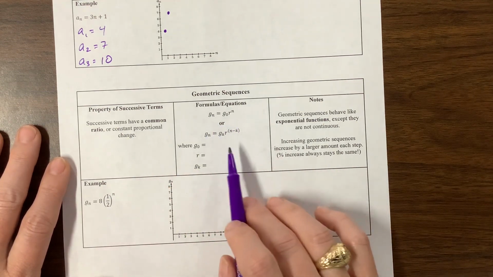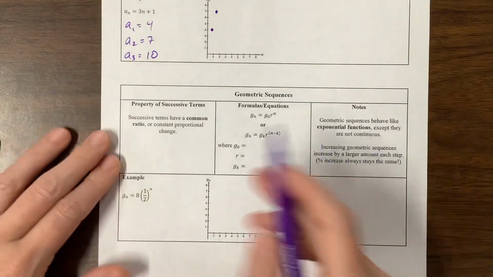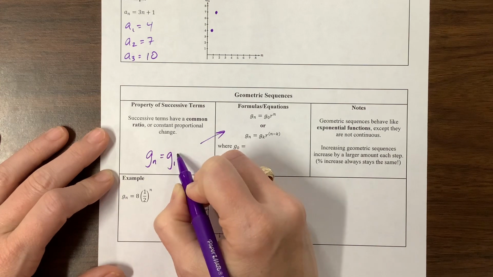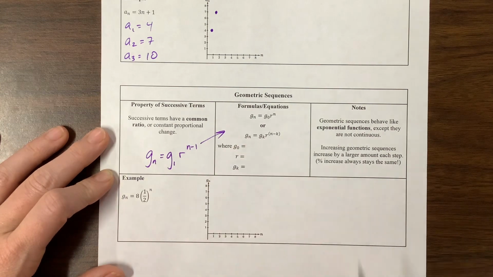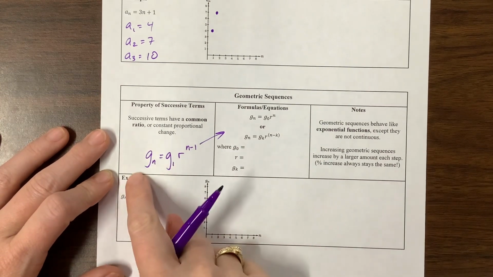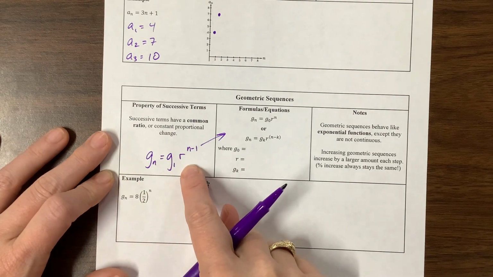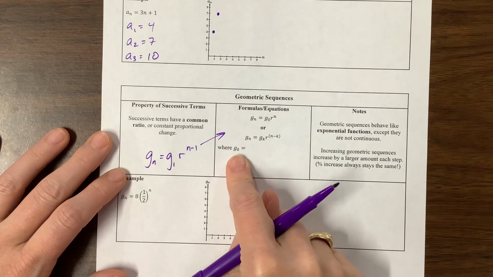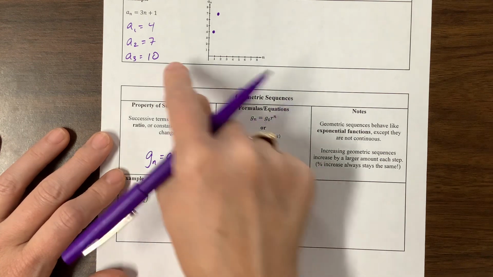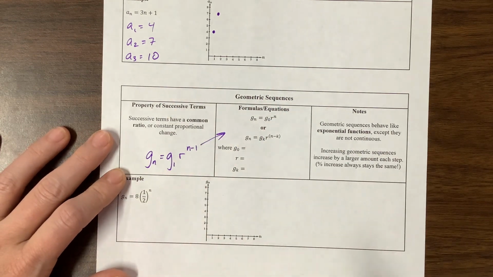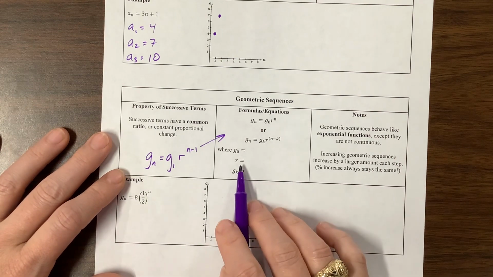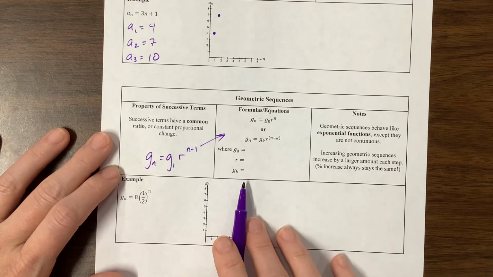My favorite version of this formula is actually not written here. My favorite version is g sub n is equal to g sub 1 times r to the n minus 1. So if I'm at the first term and I want to get to the nth term, I have to multiply it by the common ratio n minus 1 times. The g sub 0 is your 0 term, so it's kind of like your y-intercept that isn't all that helpful. r is the common ratio, g sub k is some kth term.